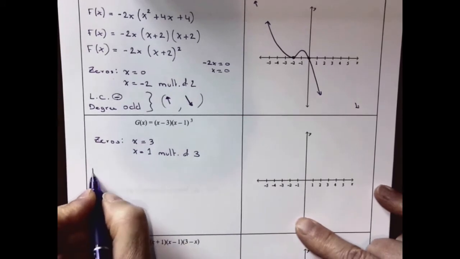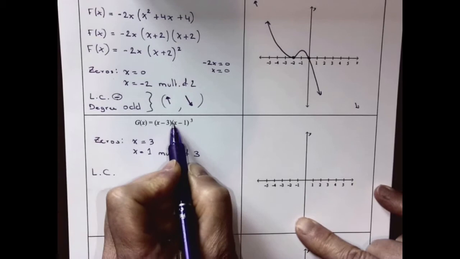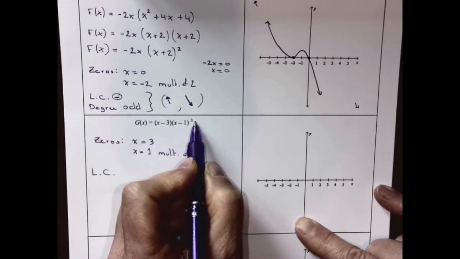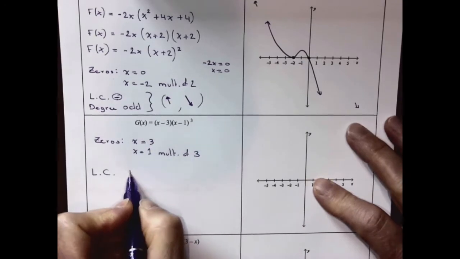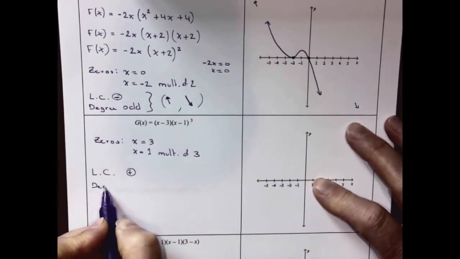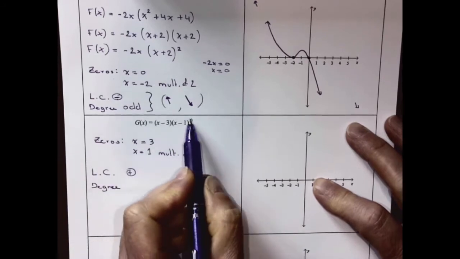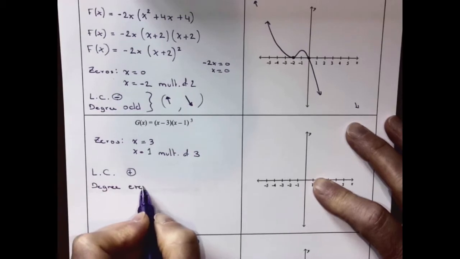My leading coefficient, well, I need to check. This is an x, this is an x which is going to be cubed. So x cubed times x, that's still going to be a positive x to the 4th. So it will be positive. And then what is the degree? The degree will be 3 plus 1 is 4, so the degree is even.